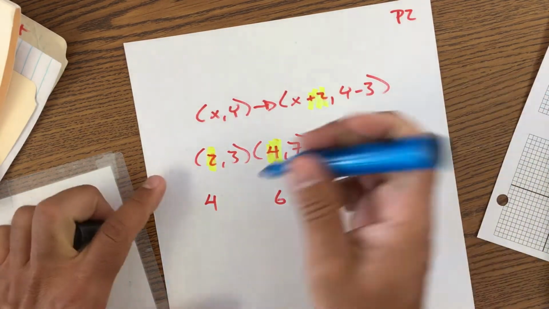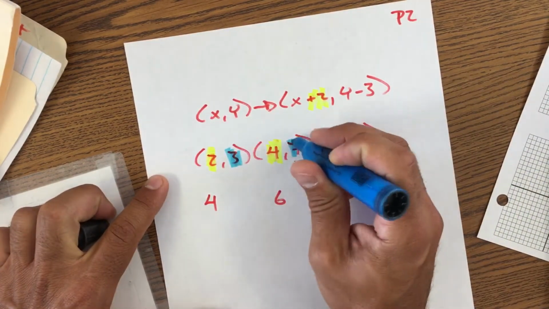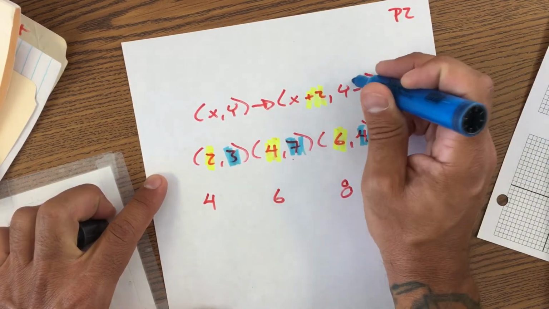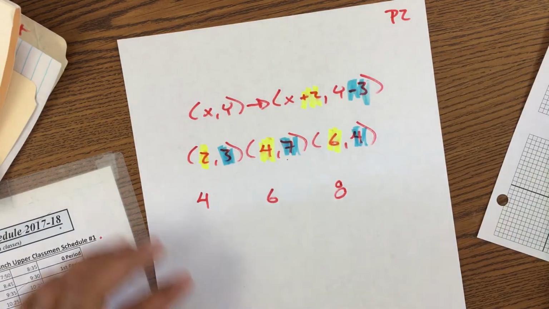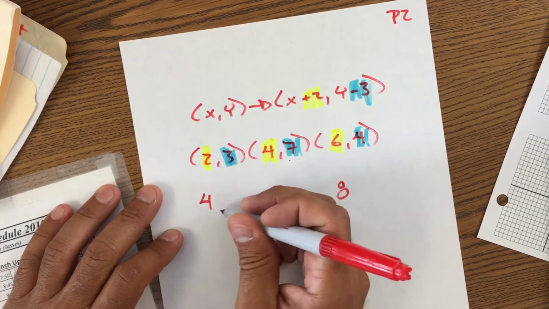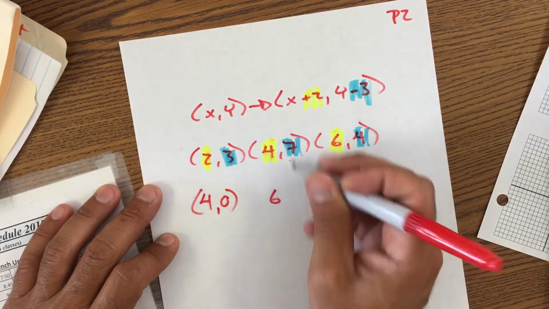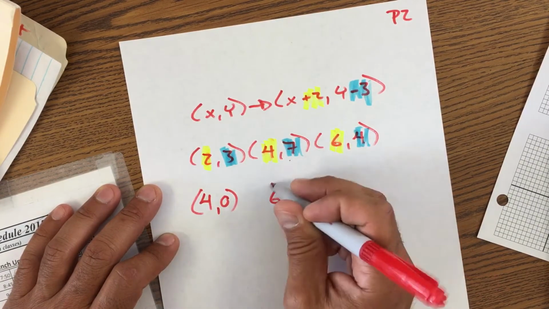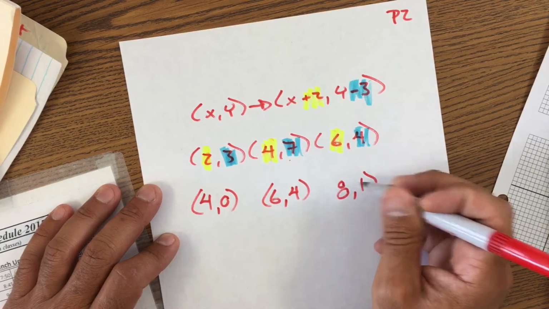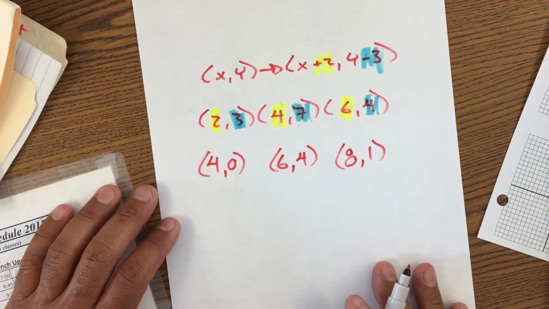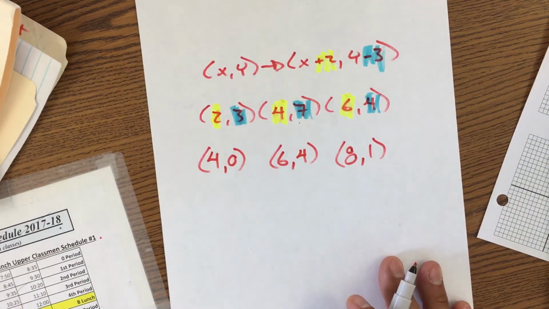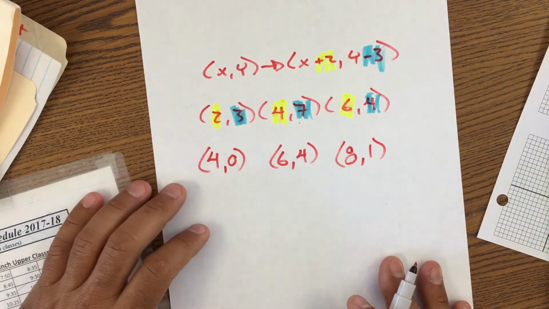Every Y, the second number, is going to be subtracting 3. So this 3 is going to become 0, this 7 is going to become 4, this 4 is going to become 1. So that's what it means. It's telling me the transformation and I'm just applying the transformation, all right?